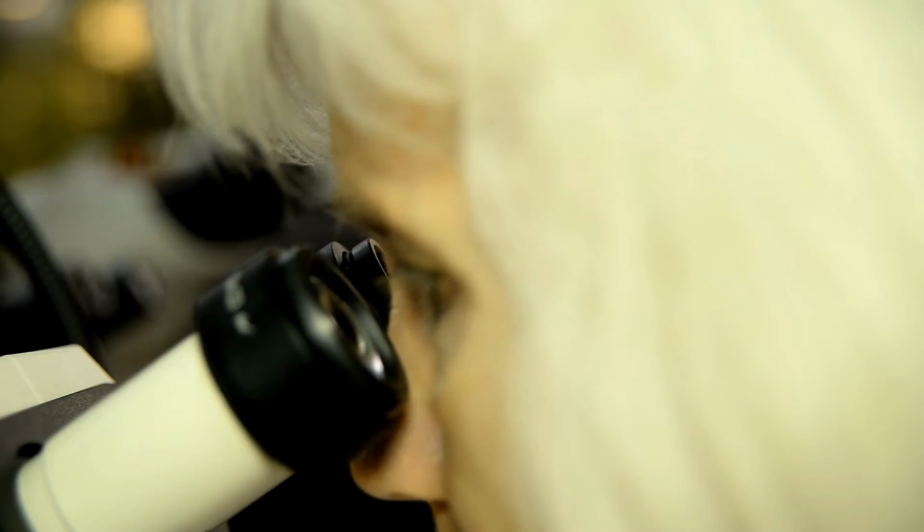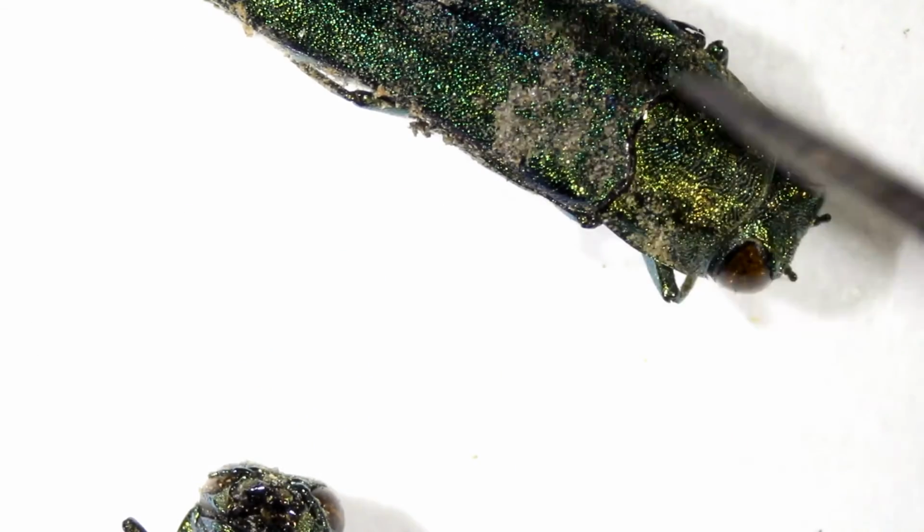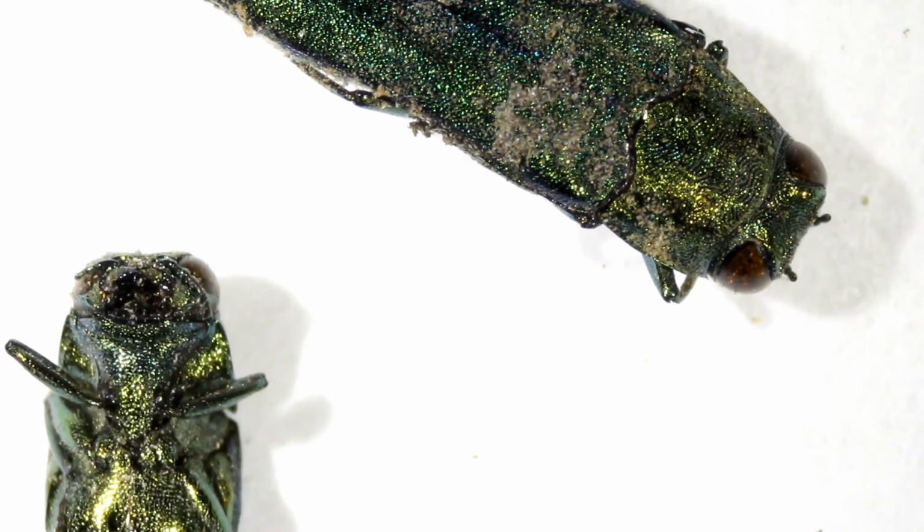Ash borers are identified by morphological characters of imagos and larvae. The identification table was developed by the All Russian Plant Quarantine Center.